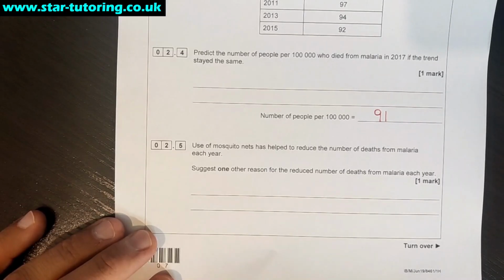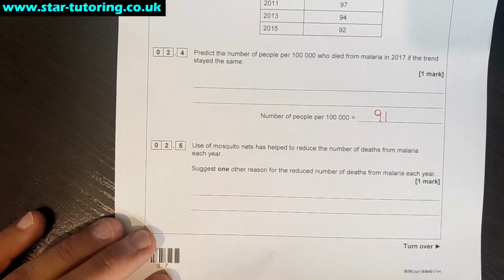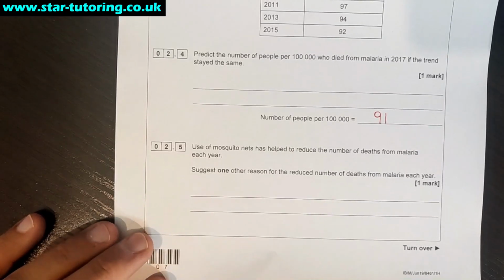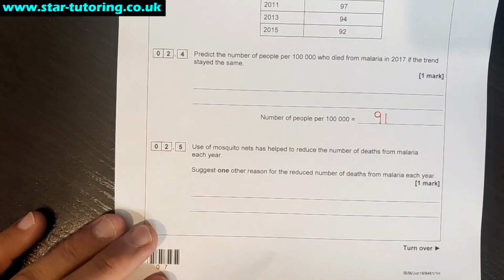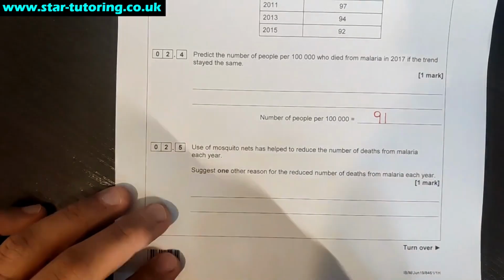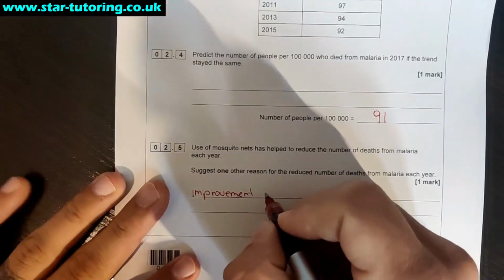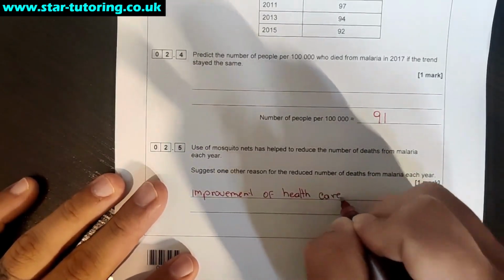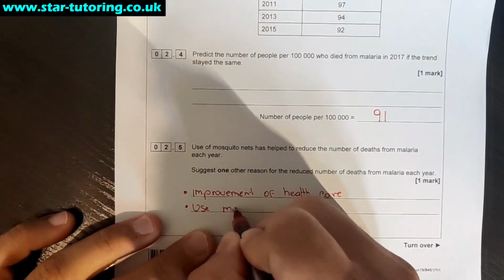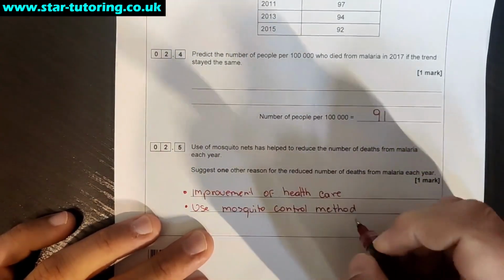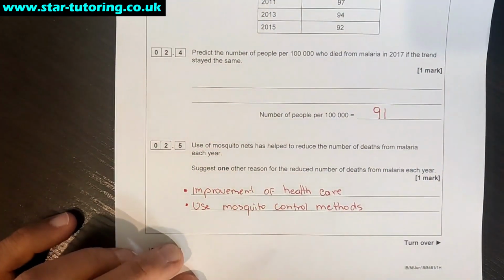You can say that the healthcare has been improved, the use of mosquito control preventions has also been improved, and changing behavior to avoid being bitten by mosquitoes can also be written down, okay? So I would go with improvement of healthcare and use of mosquito controls, okay? So any of those would be right. There you have it, and that's your answer over there.